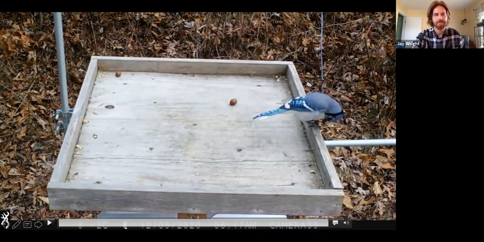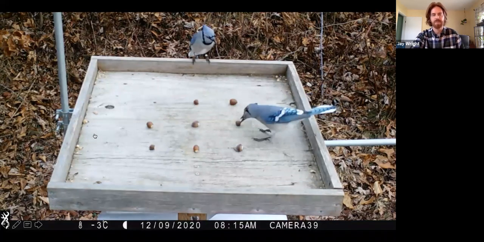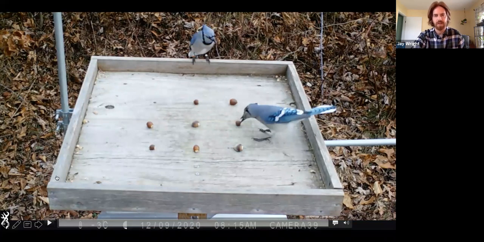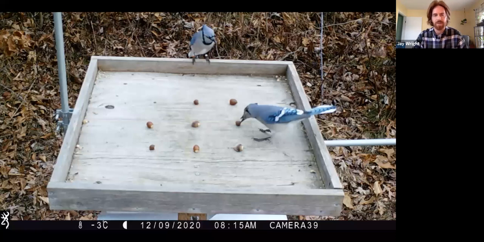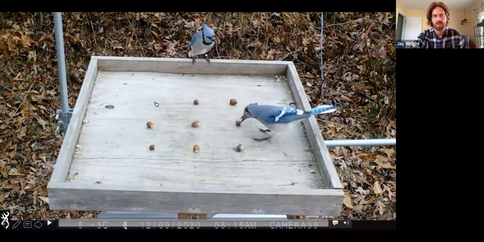Okay, so I'm going to go back and play this first video again and explain what's going on here. This is usually how my nut dispersal trial would go. I would put 3 tagged nuts of each species on the platform. So right now there were originally 3 chestnuts, 3 black oak acorns, and 3 white oak acorns. When this video begins, one of the chestnuts has already been taken. That was taken by a woodpecker earlier.